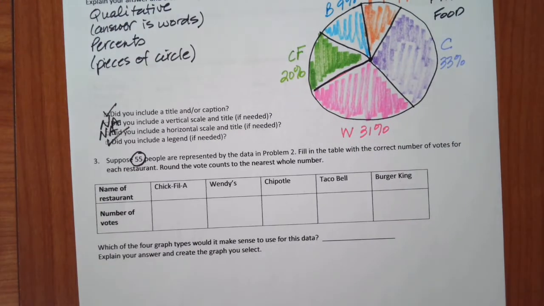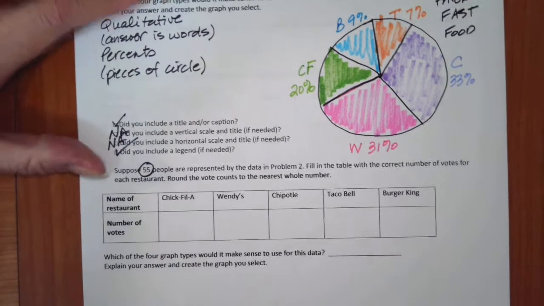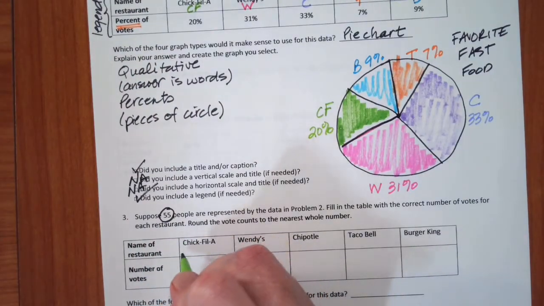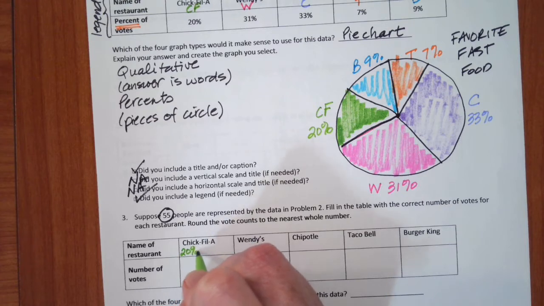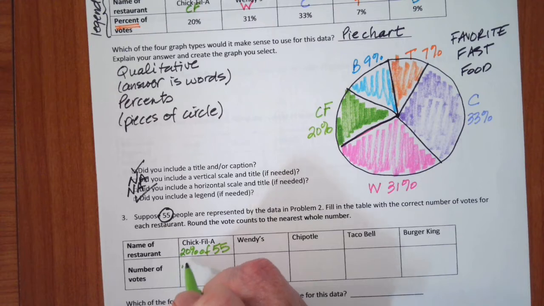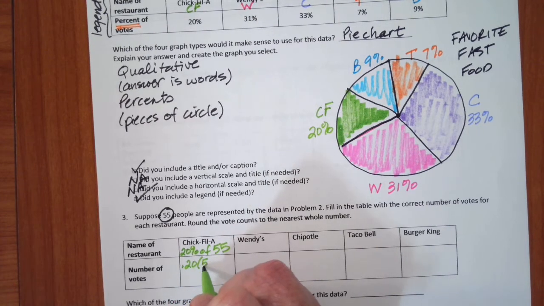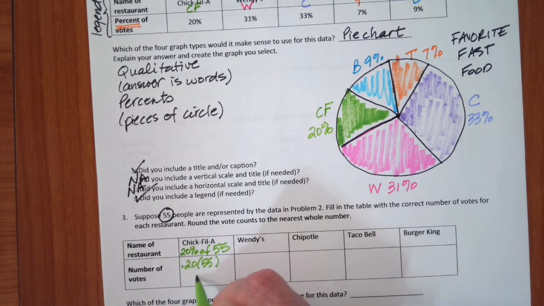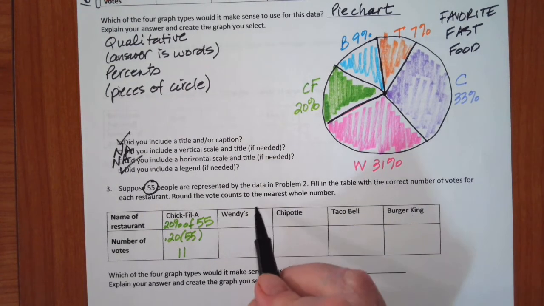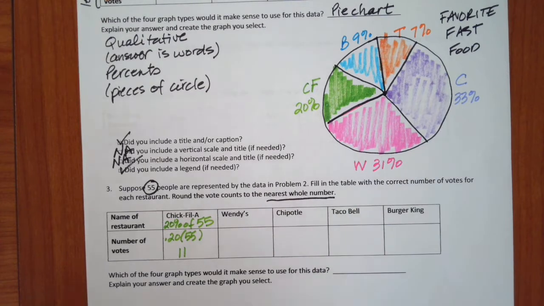So if I want to find Chick-fil-A, we know it's 20% of the total. So this is going to be 20% of 55, which is 0.20 times 55, which means there are 11 people in that category. And I'm going to round. Notice it says here to round to the nearest whole number because we don't want parts of people.